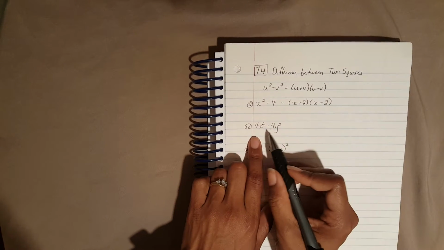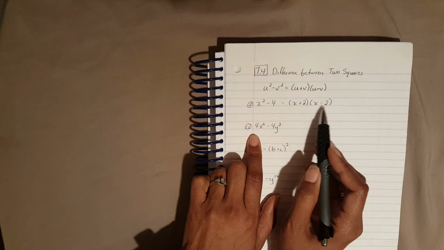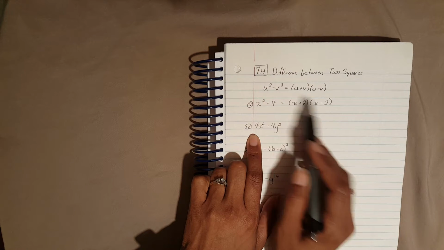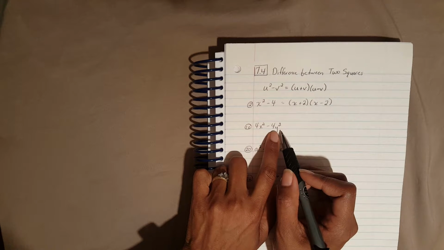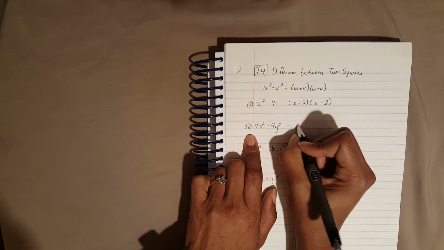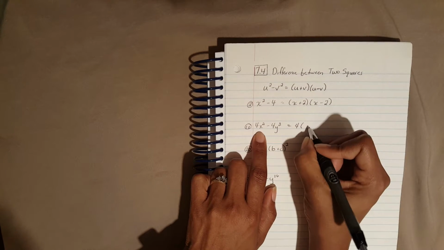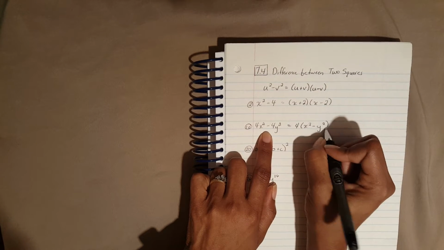All right. And that's as far as it goes, because, check this, doing the subtraction, make sure that you don't still have perfect squares, which we do not. So we're done. For number 10, notice 4 is a perfect square, but I need to take out a GCF first. And the GCF for these two terms is 4, which will leave me with x squared minus y squared.